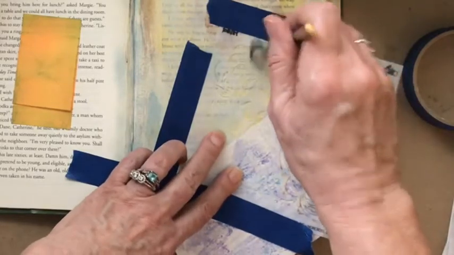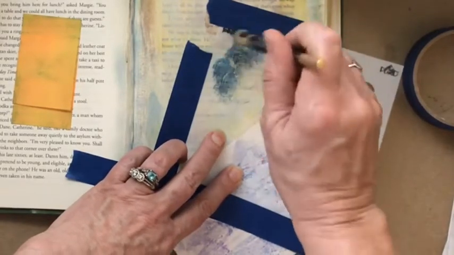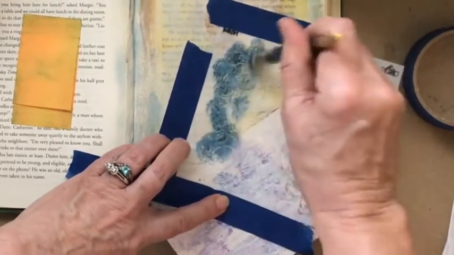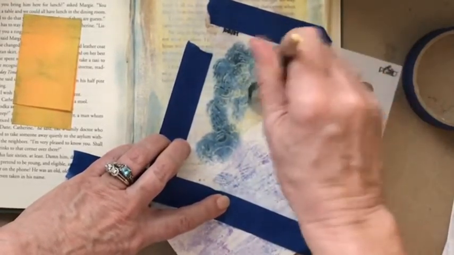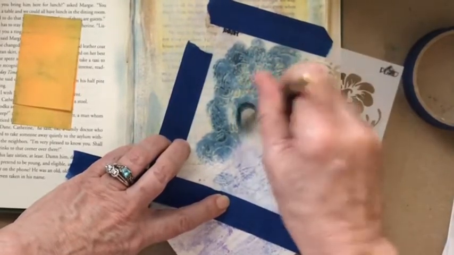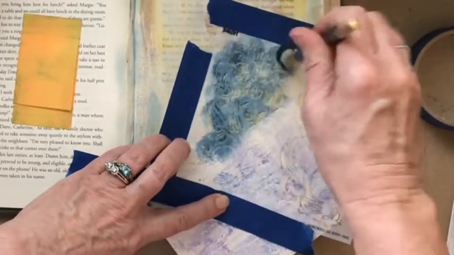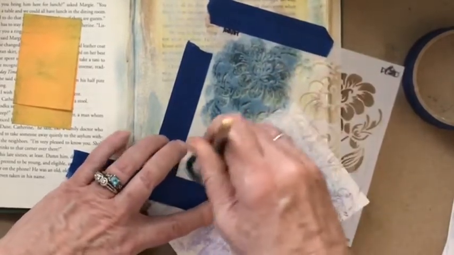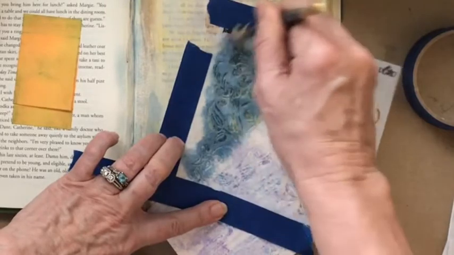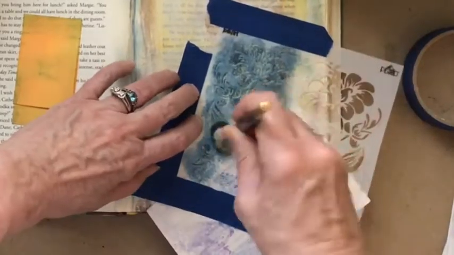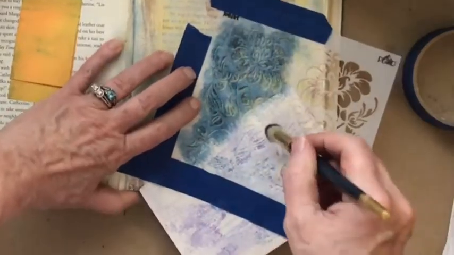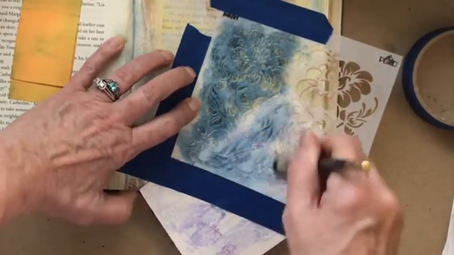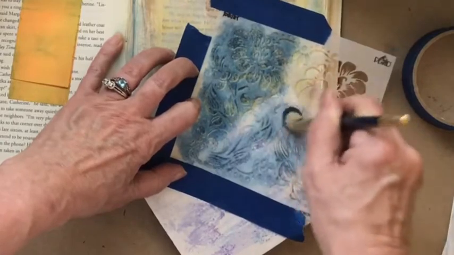So anyway, I'm just going to come in here and tap this in. But there's two methods of stenciling, tapping and swirling. And they give you very different looks. And I tend to tap initially to just make sure that I've got a good amount of paint removed from my brush, because that keeps it from going under a little bit easier. And then you can come in and swirl. So I'm going to swirl on our card.